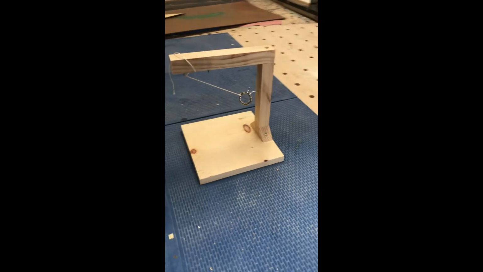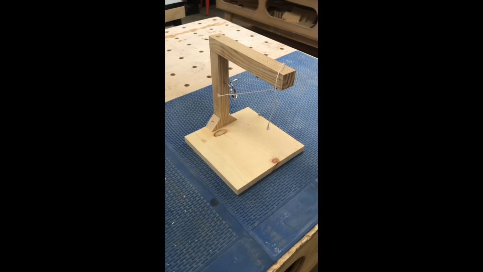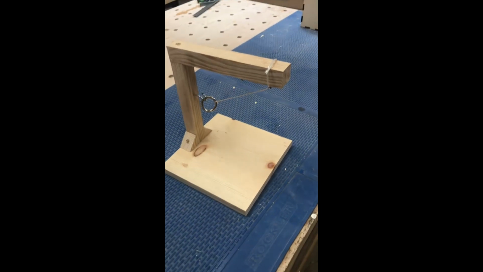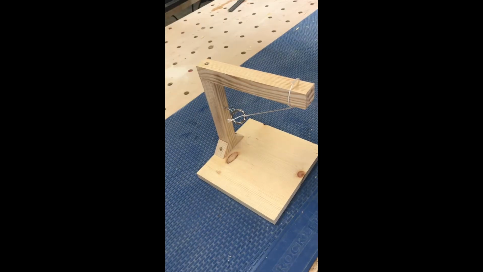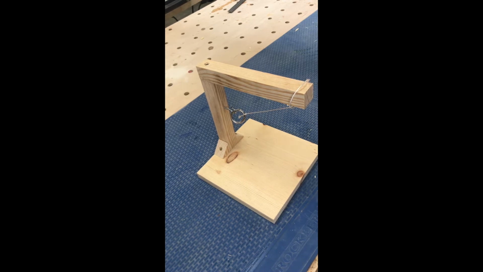I am Mr. Robert. Today we're going to be working on a hook and ring game. You guys are going to be designing this in Sketchup, and this is what it looks like. Pretty cool game. Let me show you how it works. That's how you do it.